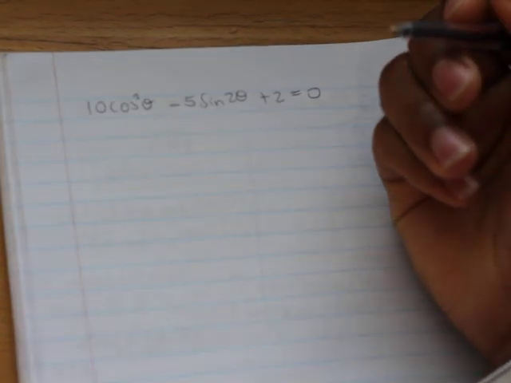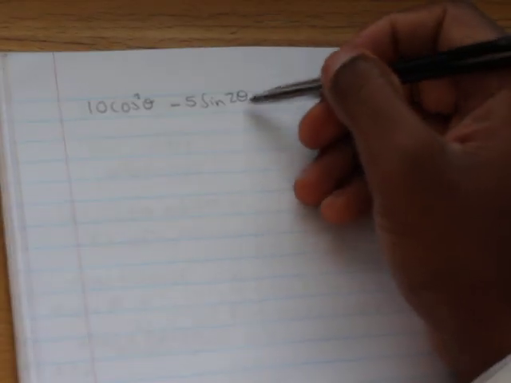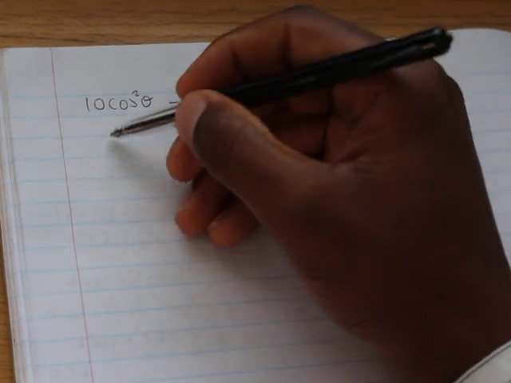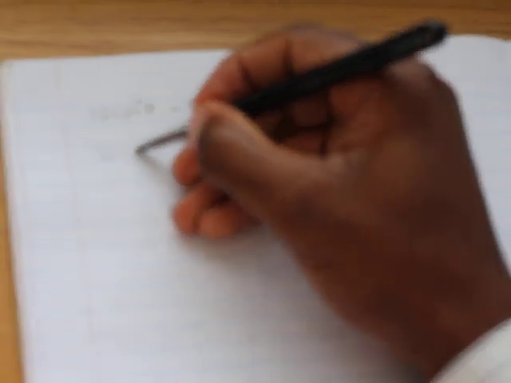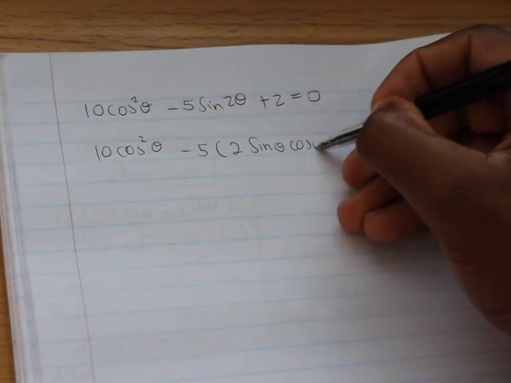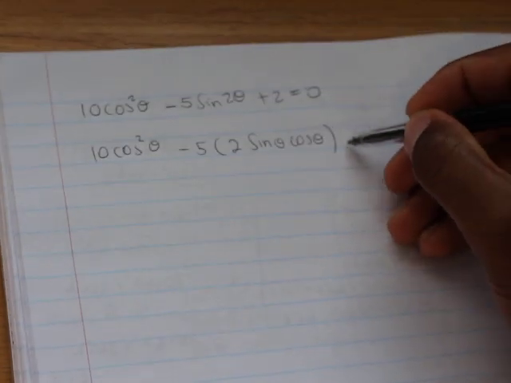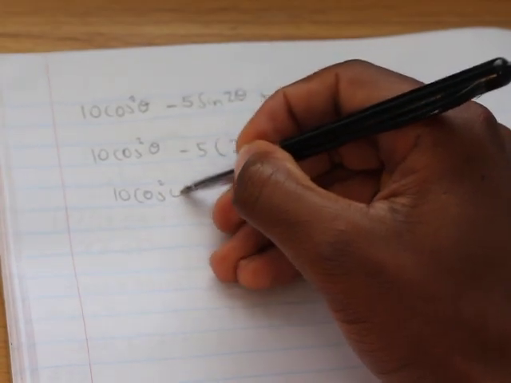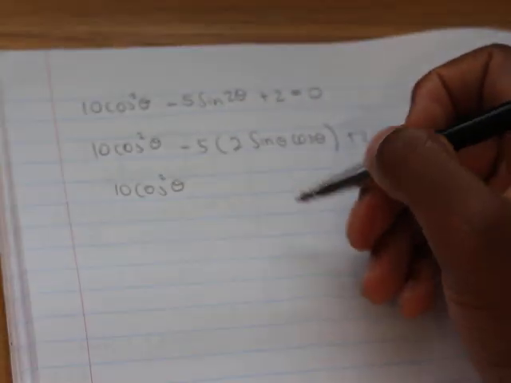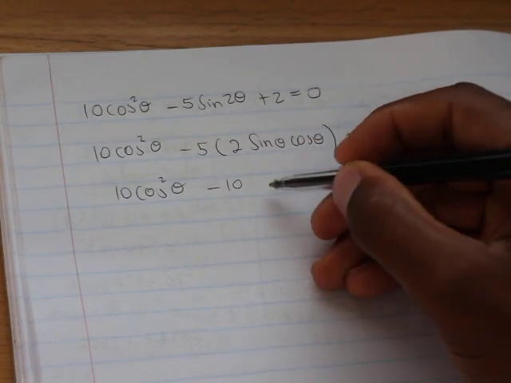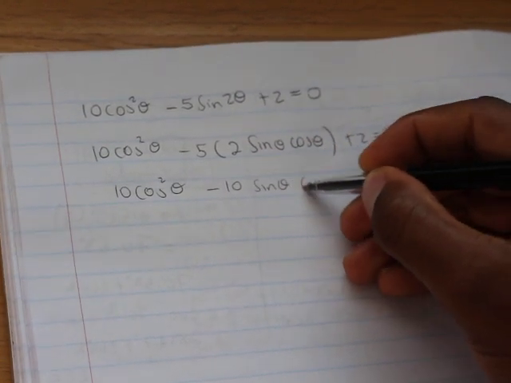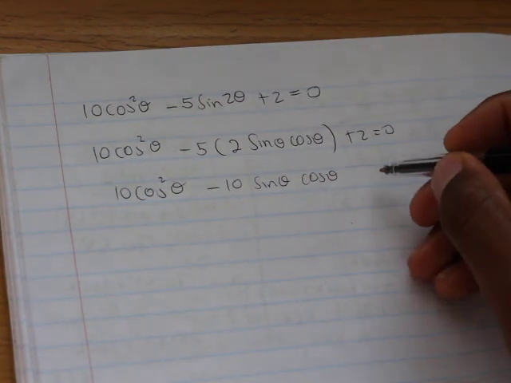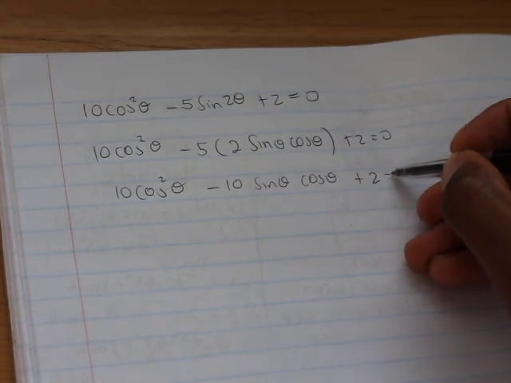So what we're going to do here, we know for sure that there's only one identity for sine 2 theta. So we're just going to focus on changing that for now to sine theta cosine theta, and plus 2 equals 0. Then obviously that becomes tan cosine squared theta minus tan sine theta cosine theta, and then plus 2 is equal to 0.